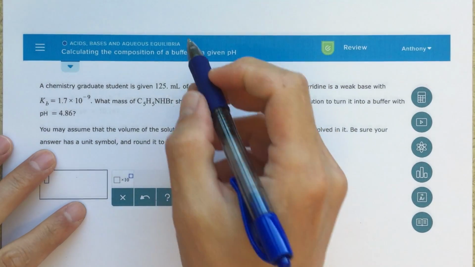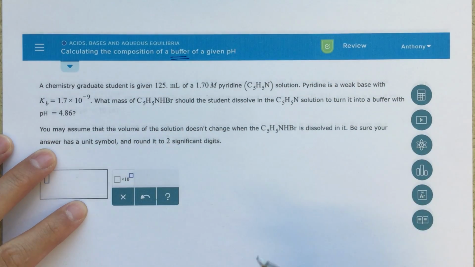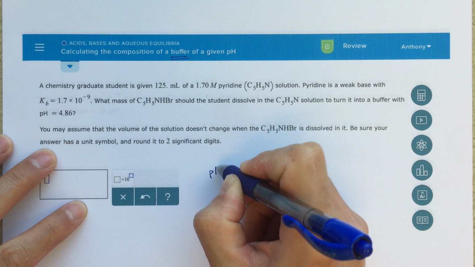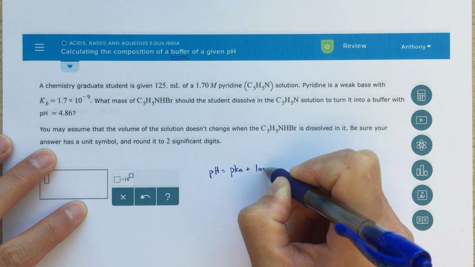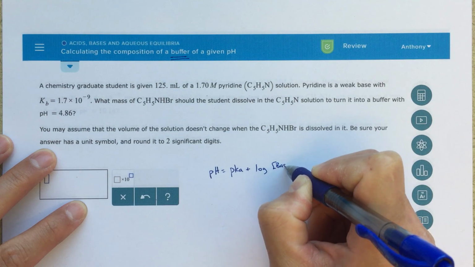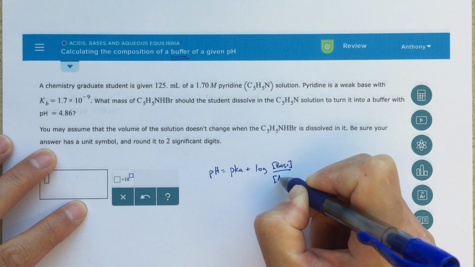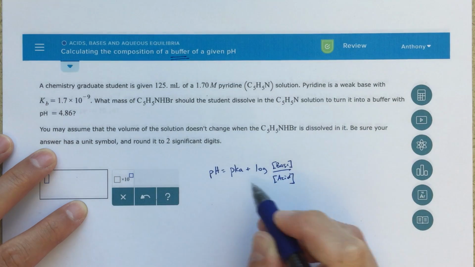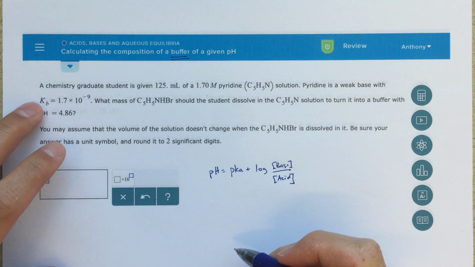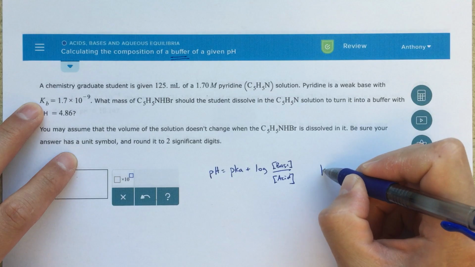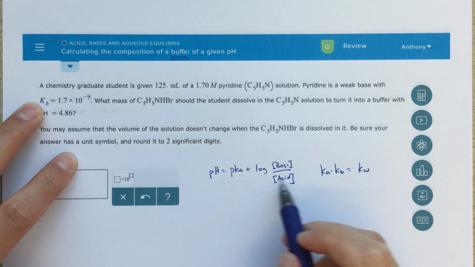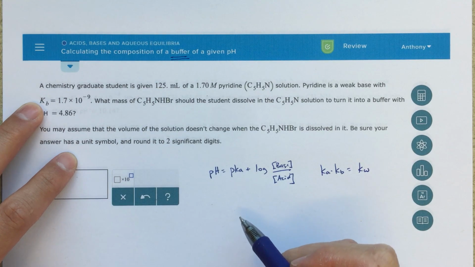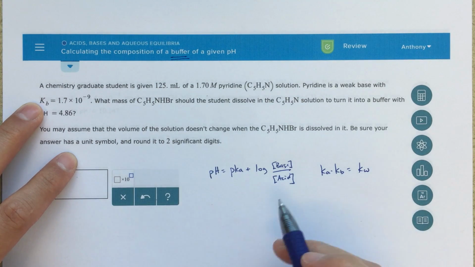So whenever we see the word buffer, the first thing that I would keep in mind is the Henderson-Hasselbalch equation. pH is equal to the pKa plus the log of the concentration of the weak conjugate base over the acid. So this is definitely going to play a role in this problem. And I notice that I've been given a Kb here, so I know that I'm going to want to convert that to a Ka, simply because I've got a Ka in my Henderson-Hasselbalch equation. So I'll have this Ka times Kb equals Kw equation in the back of my mind as well.